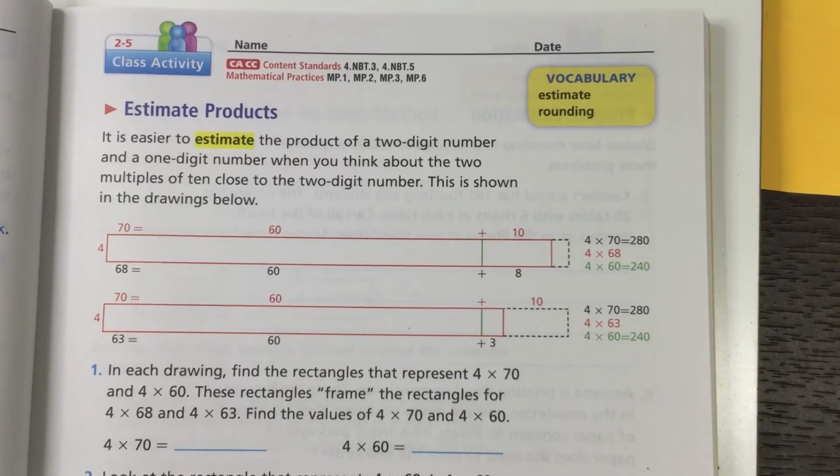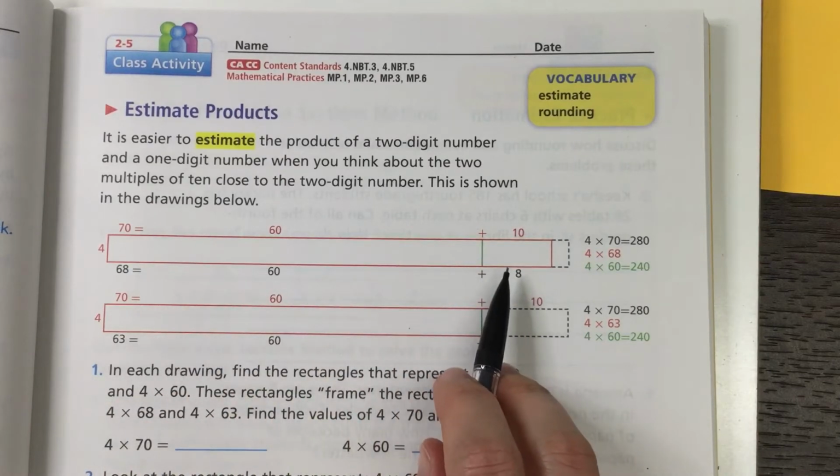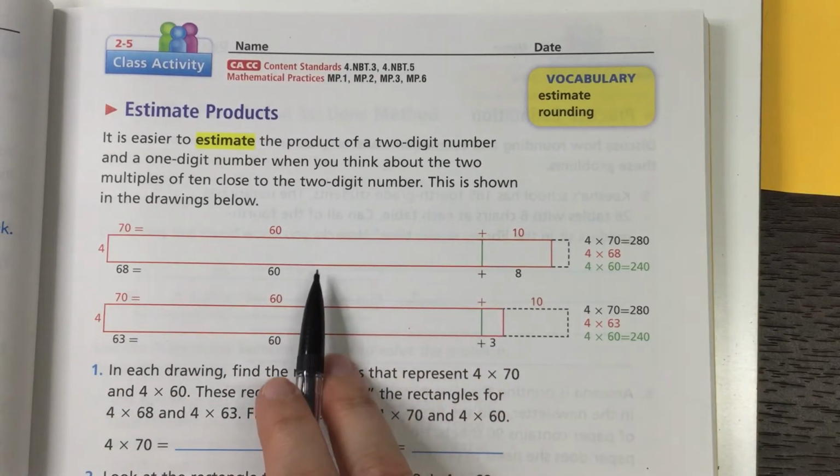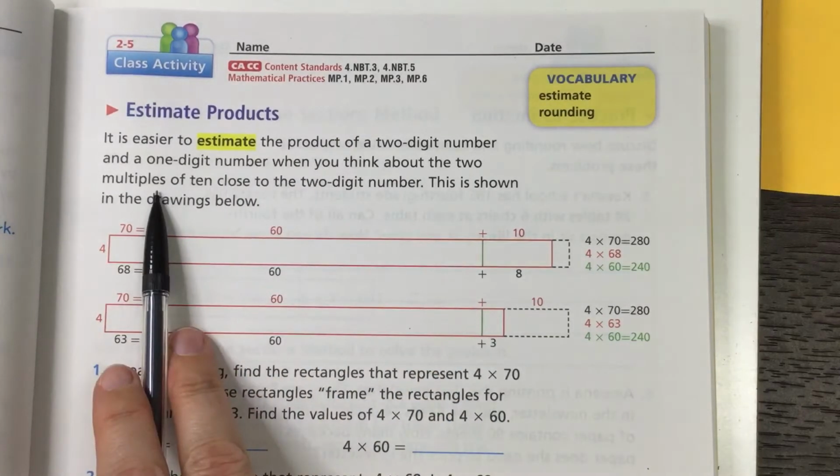Okay, fourth graders, here we are, lesson 5 of unit 2. I'm on page 55 of my SAB, and today we're using this area model. It kind of looks similar, right? It just looks long and stretched out, but we're using it to show how estimation works when we're multiplying a 2-digit number by a 1-digit.